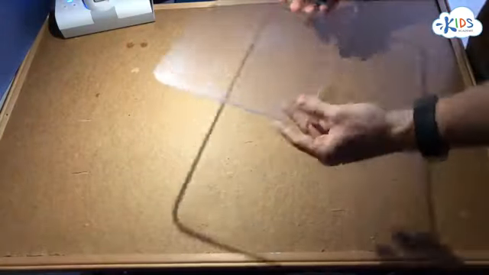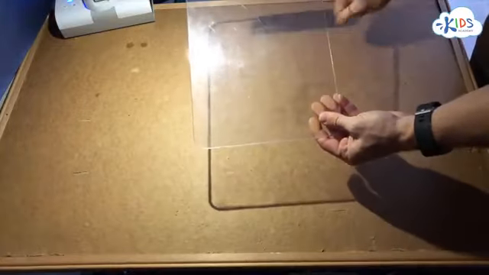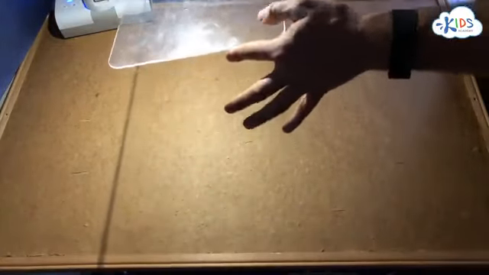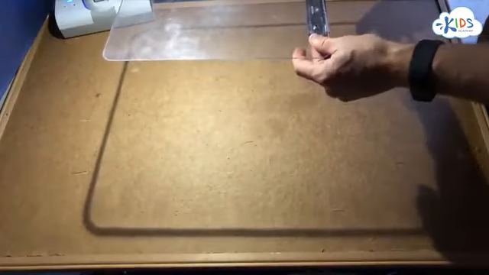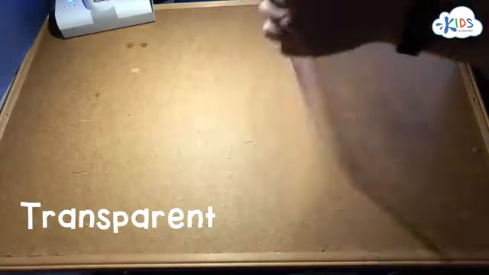The first object we're going to use is a plastic clipboard. I can see my hand right through the clipboard. Most light is passing through it. If I hold it in front of my light source like this, it doesn't make much of a shadow. Objects like this that let almost all light through are called transparent.